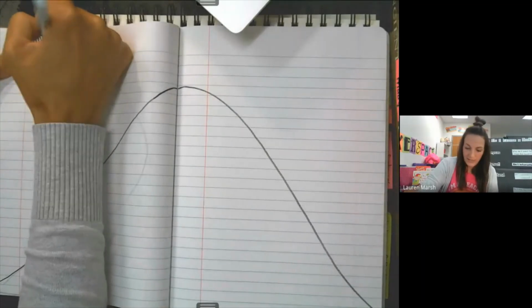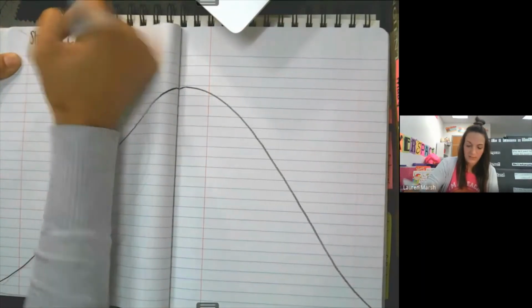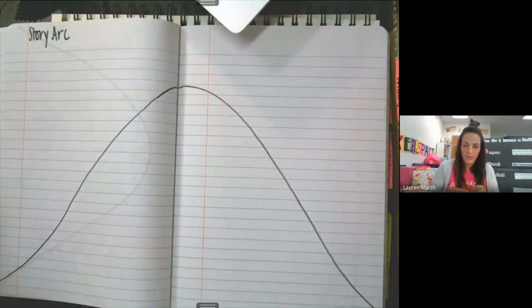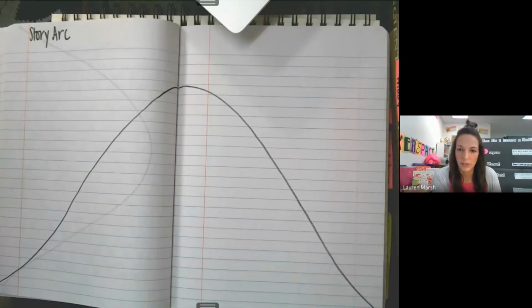And I'm going to write the name story arc right here at the top. I just want you to draw it in your journal on one page or two and then hold it up to show me. Hold it up to show me.